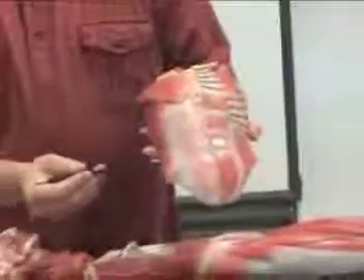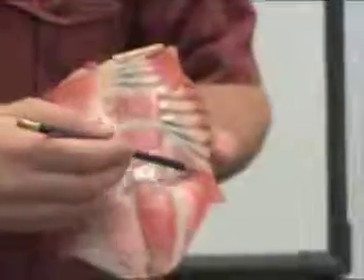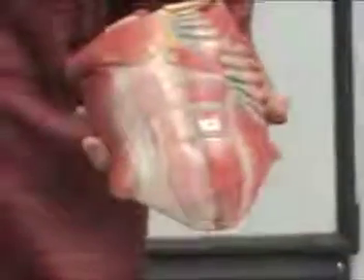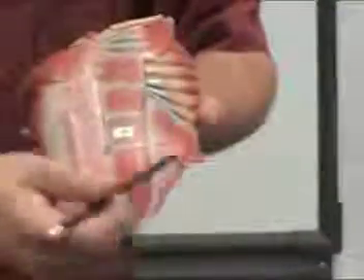Your external obliques, they're going to flex, laterally flex, and rotate the trunk or the lumbar region. Internal obliques, if you cut that away, same thing, flex, laterally flex, and rotate the trunk. Rectus abdominis, flexion of the trunk. And transverse abdominis, they're going to be the deepest layer, and therefore compressing the abdomen. So we're sucking in, holding the abdomen in.